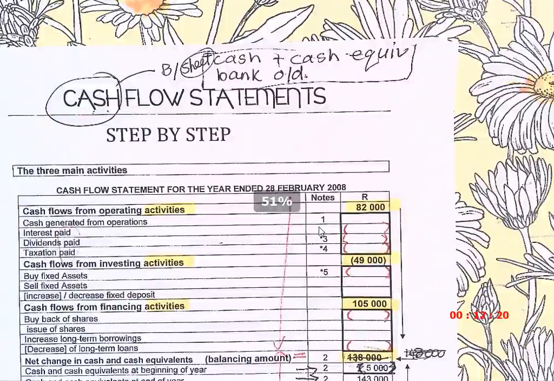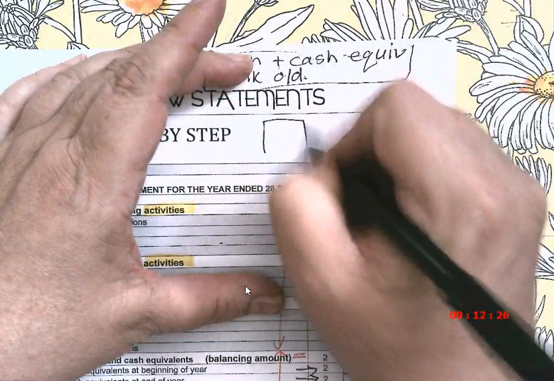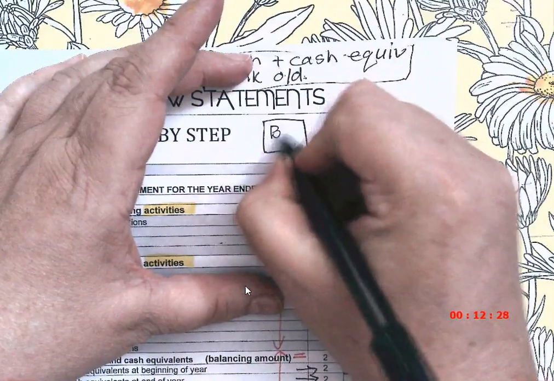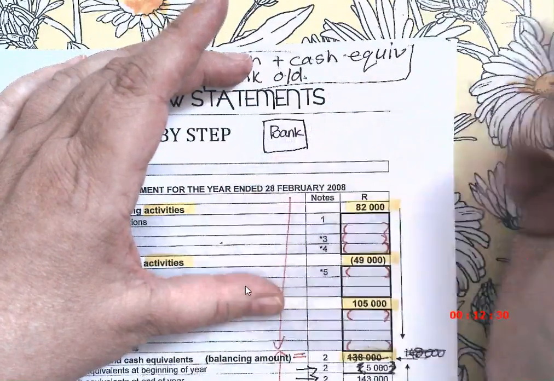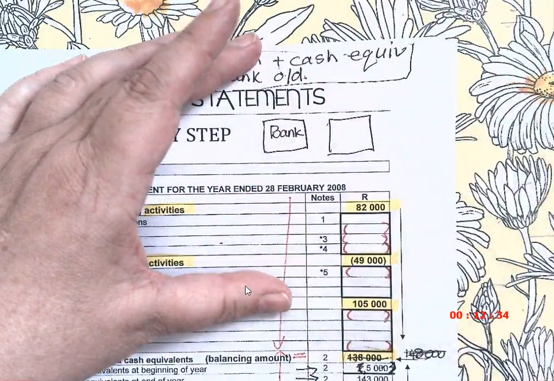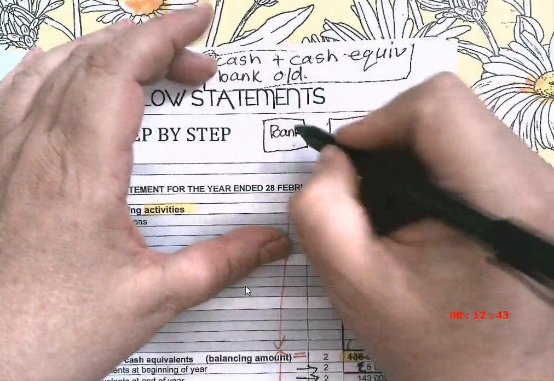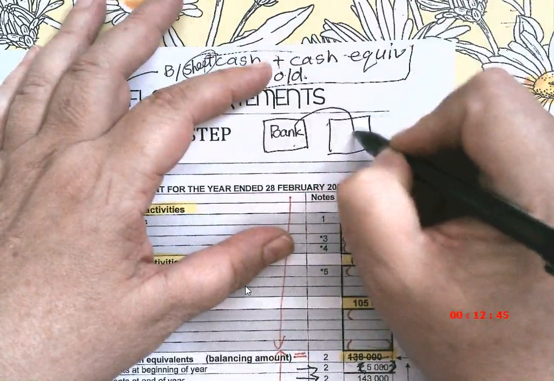Okay. So, if I have a check account, remember this is my bank. When I talk bank, I talk about my check account. And I have nothing else. But now I want to invest in a fixed deposit. Can you see I'm taking money out of my bank and putting it into a fixed deposit?